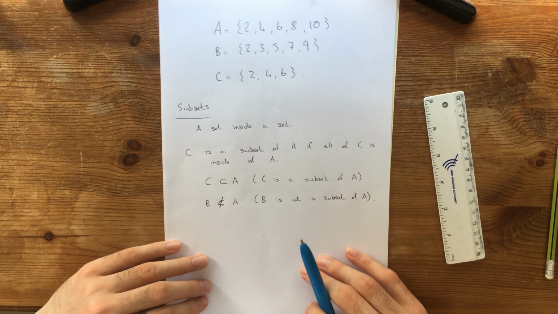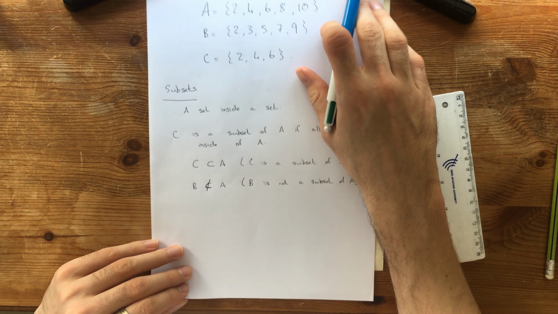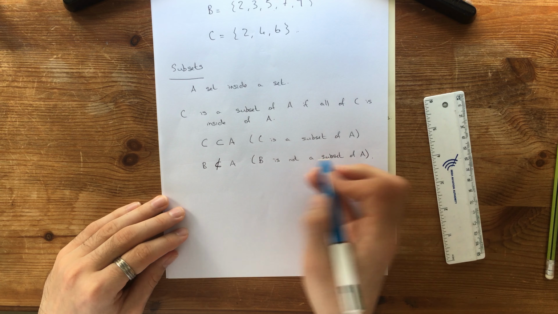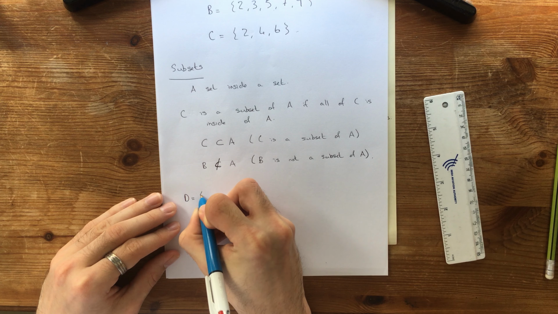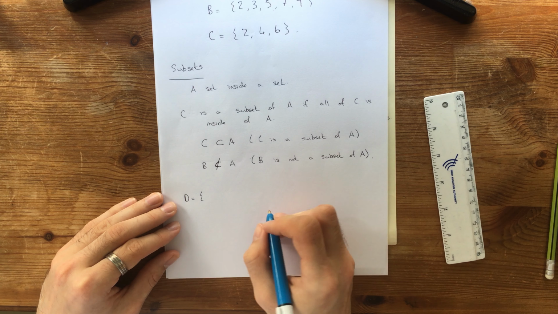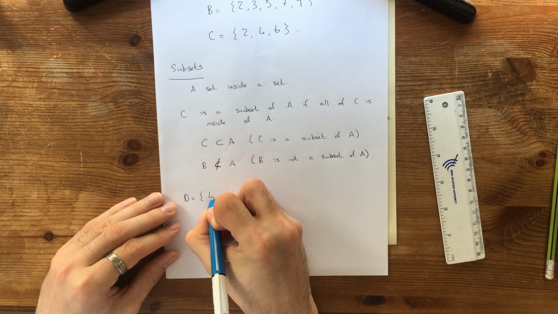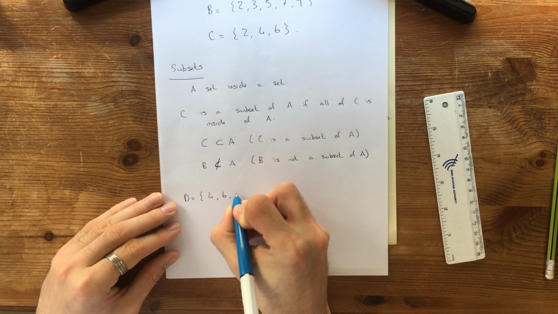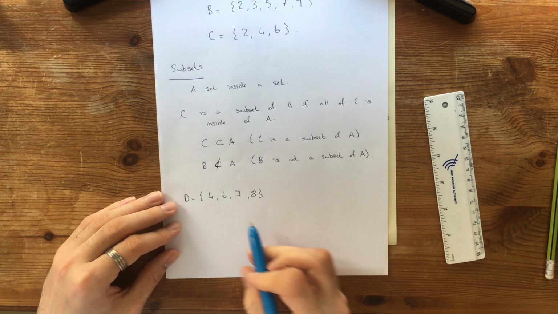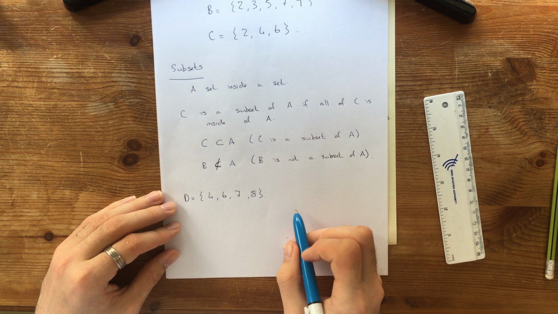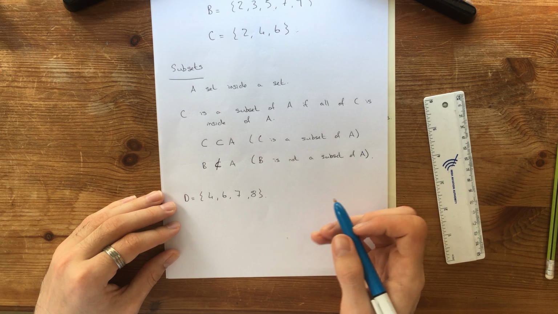Let's look at one more example before we go. Let's take the set D. The set D is going to equal, let's say, 4, 6, 7, 8. And my question is, is that a subset of A? Well, let's have a look.